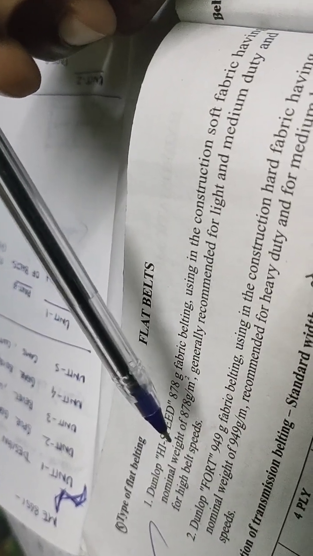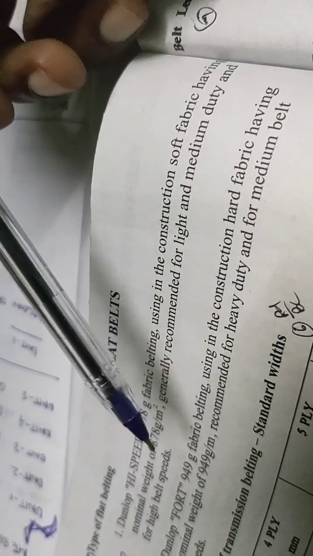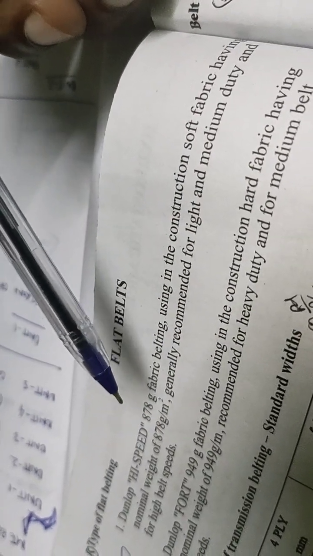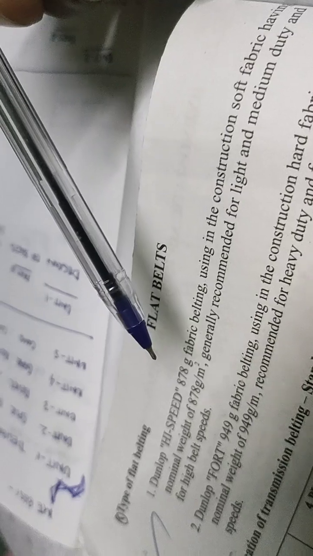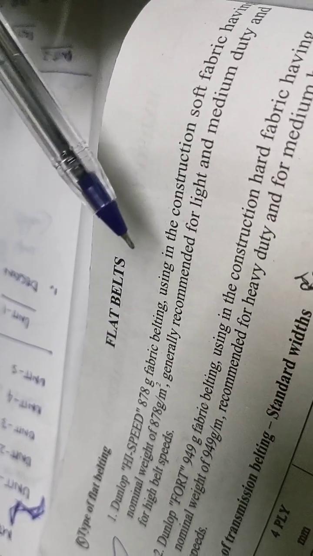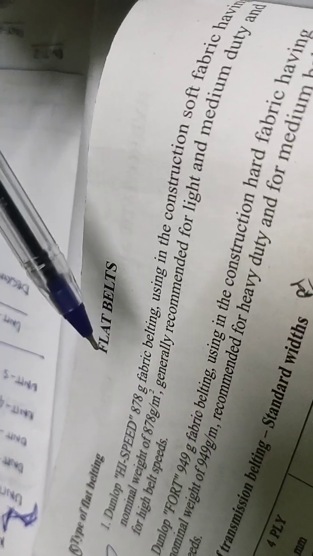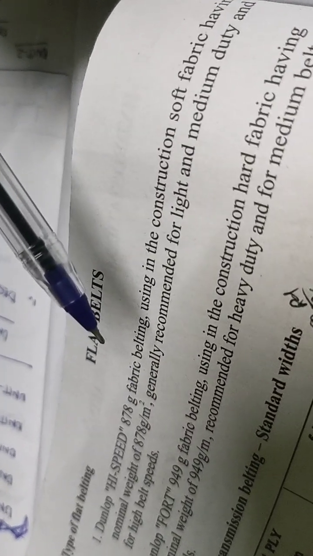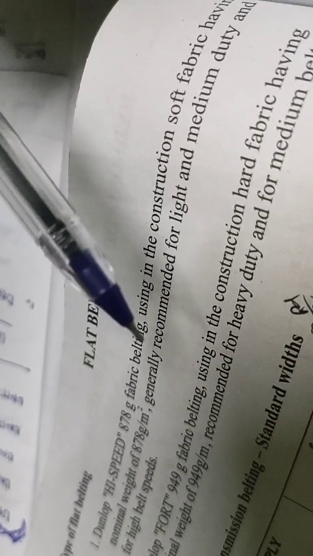Recommended for light and medium duty, and for high build speed, heavy duty. Okay, we will take the first one, that is high speed 878. We could choose anything, but we will choose the first one, high speed 878 G fabric.